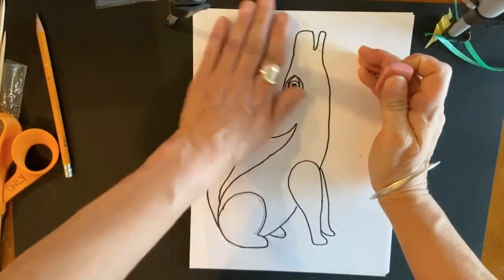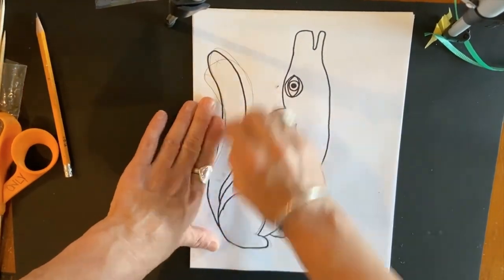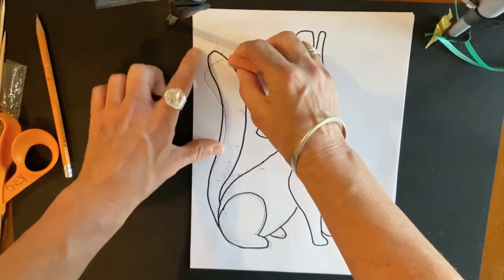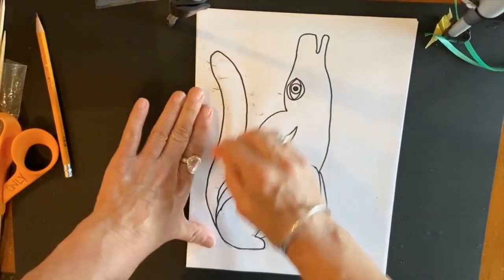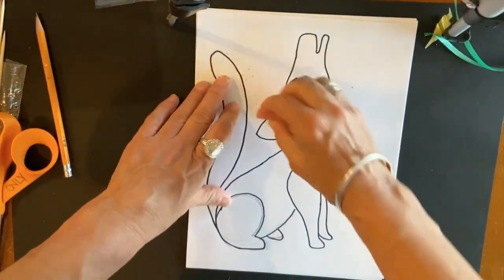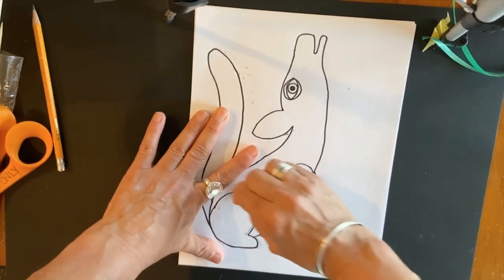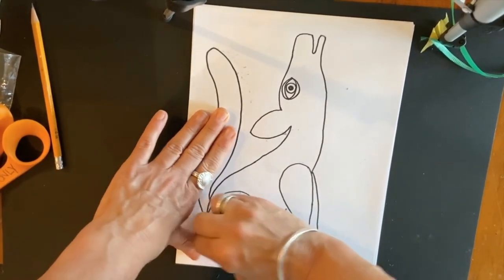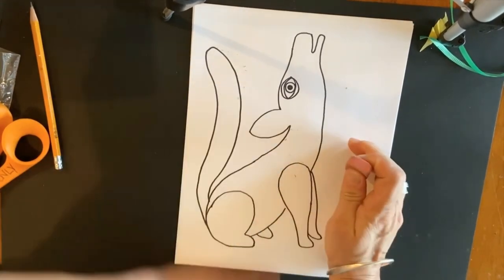So once I get this pencil erased, I'm gonna come back in with my marker and I'm going to create those patterns. And if you've ever done a Zentangle, it's kind of like a Zentangle, except the patterns tend to be a little more simple.